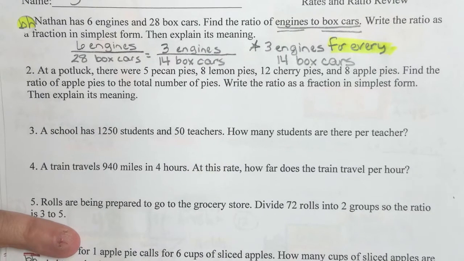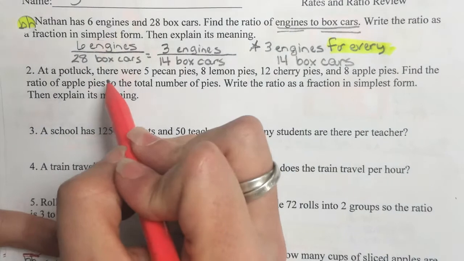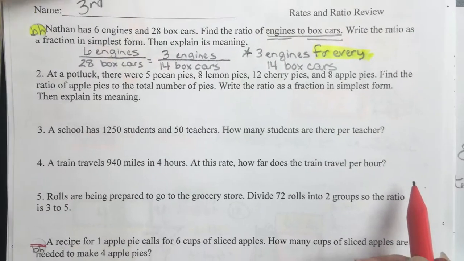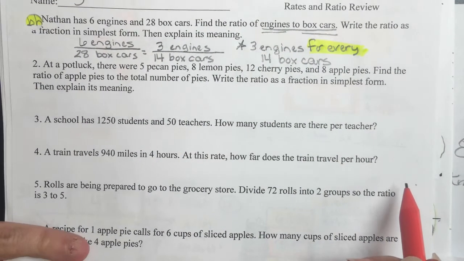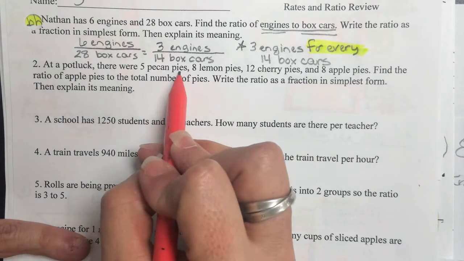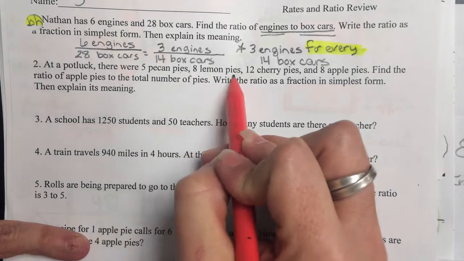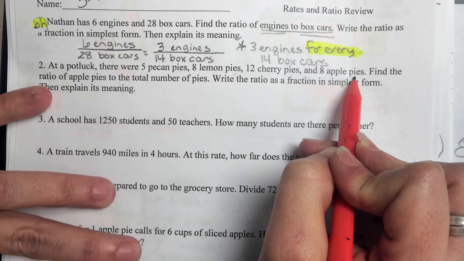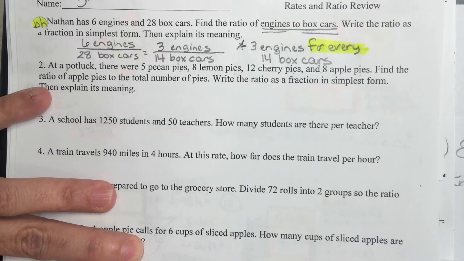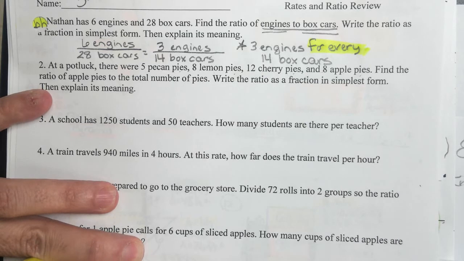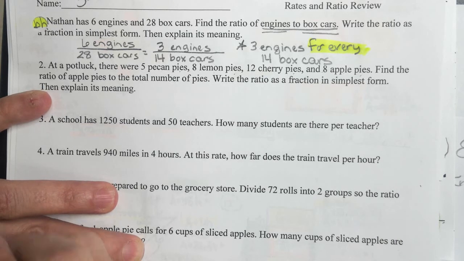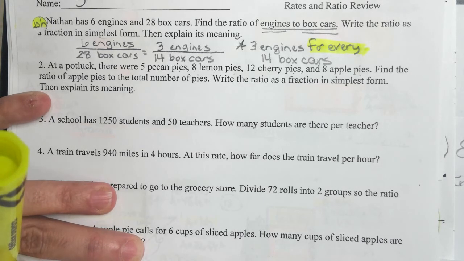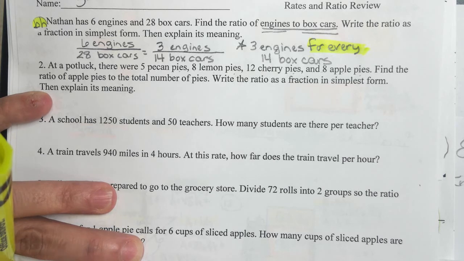Okay, number 2. At a potluck, guys, that is where there's like a bunch of different foods brought in for a meal. Kind of get whatever's there. It says there were 5 pecan pies, 8 lemon pies, 12 cherry pies, and 8 apple pies. Find the ratio of apple pies to total number of pies. Many of you missed this on the test. Probably over 75% of you.